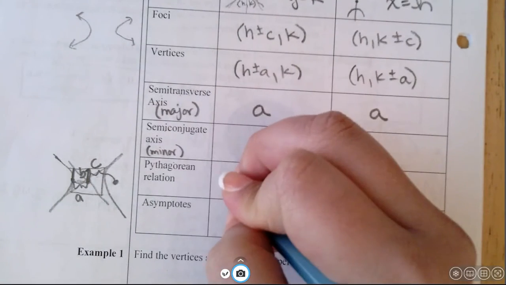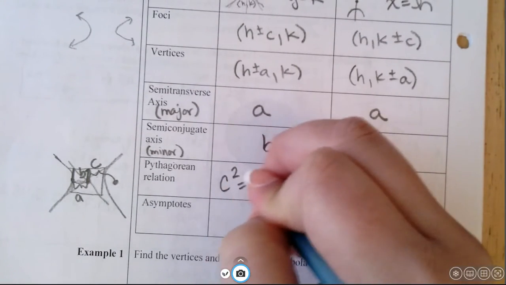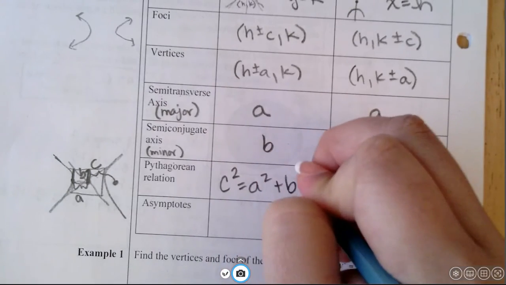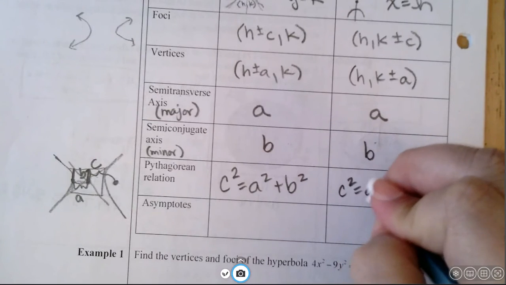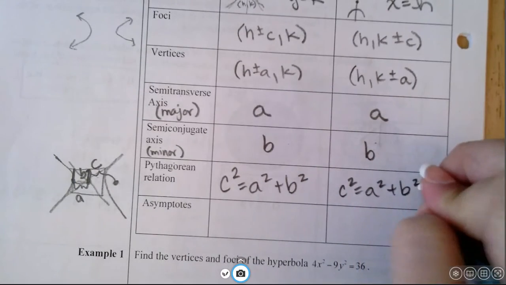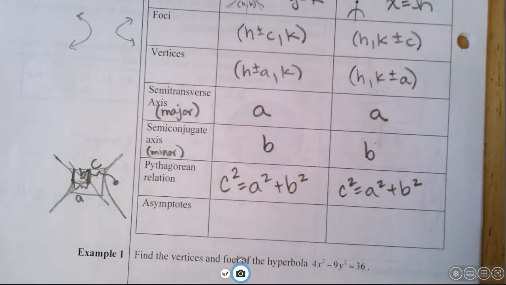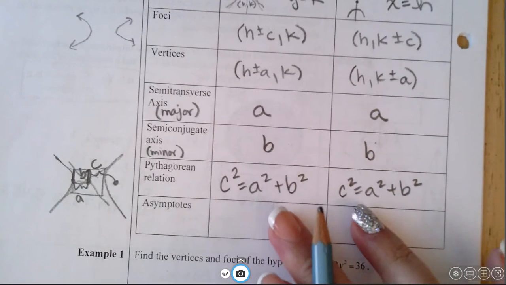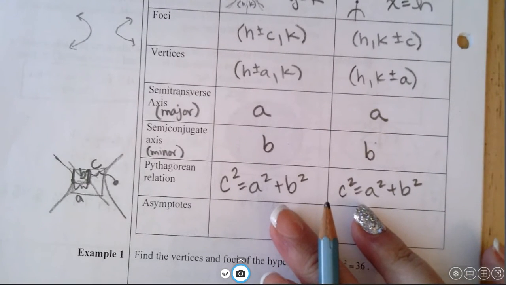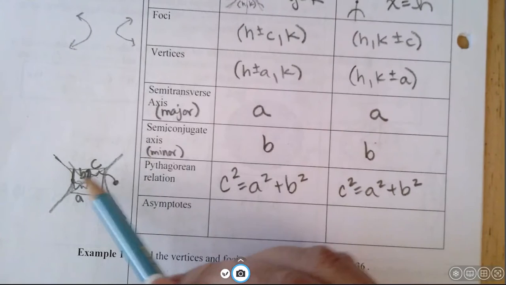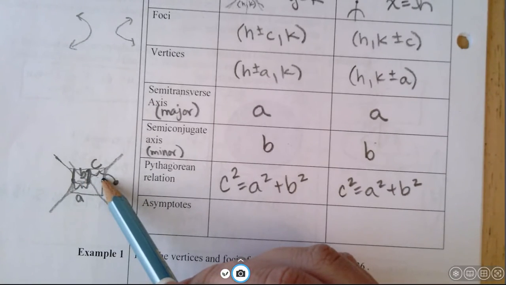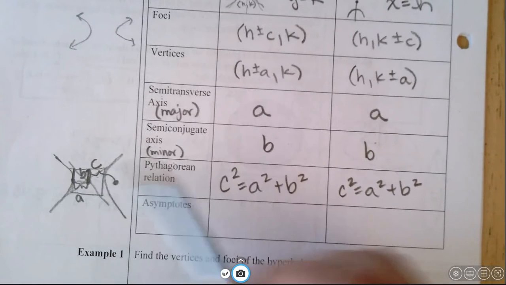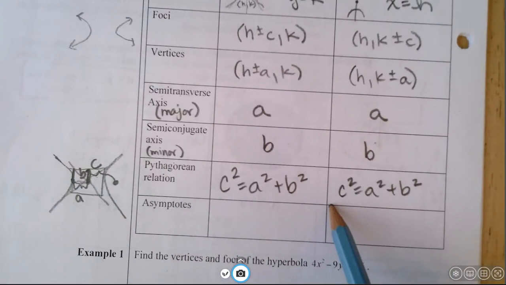So we end up with the Pythagorean relation c squared equals a squared plus b squared, which is the same as the Pythagorean theorem. For a hyperbola, a different length is the longest because the focus is outside of the vertex. So a is not the biggest anymore, c is the biggest, and so we end up with this Pythagorean relation.